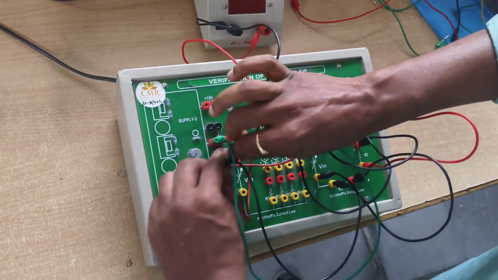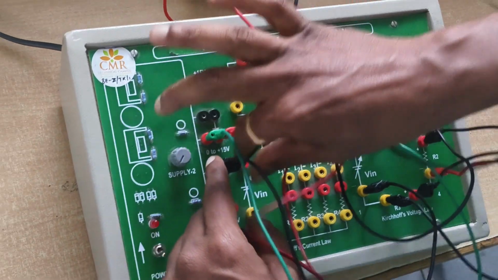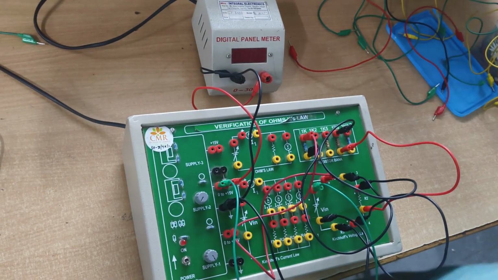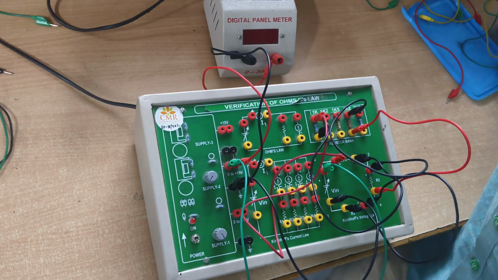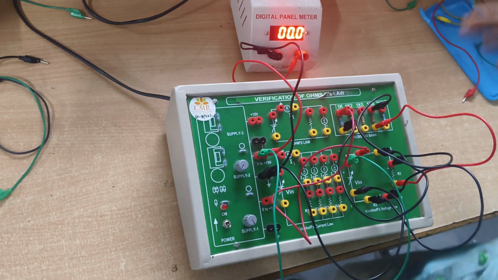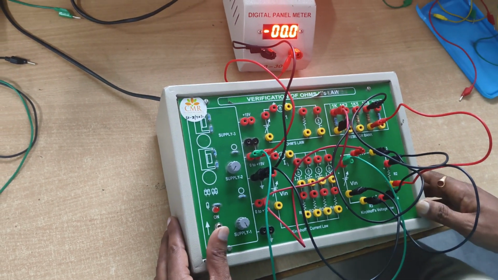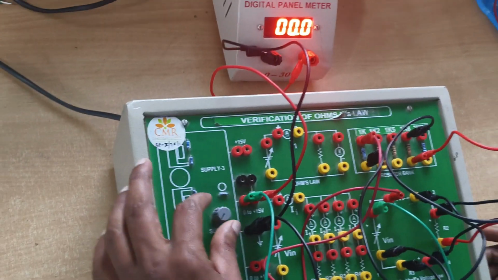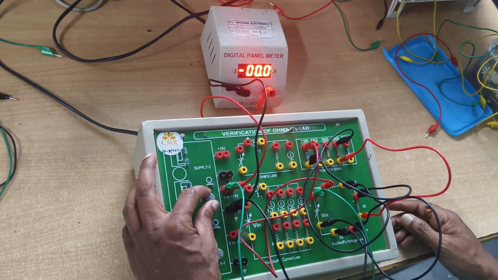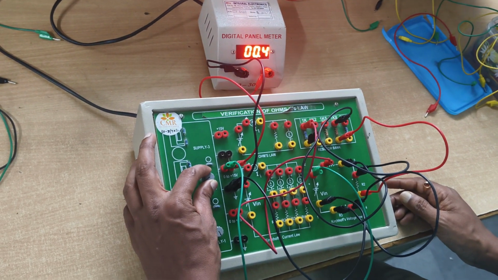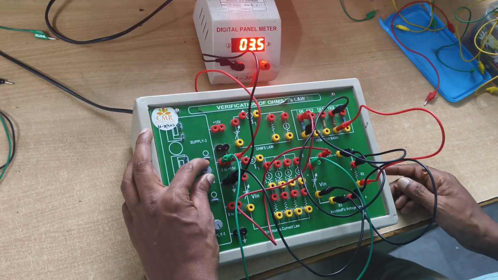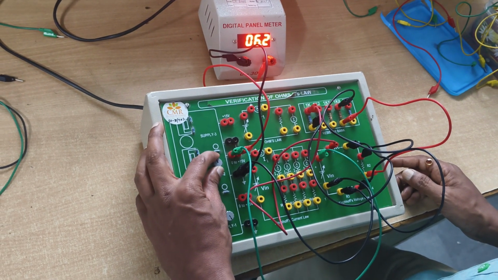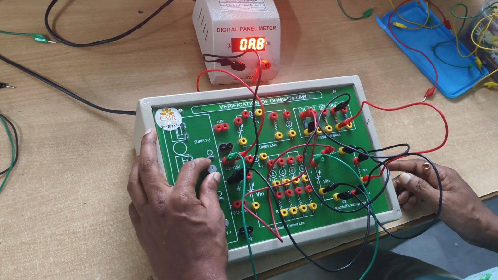If you switch on the supply, here you will use only one voltmeter. To measure the supply voltage, we will connect the voltmeter across the supply by switching on and placing the rate in the RPS.